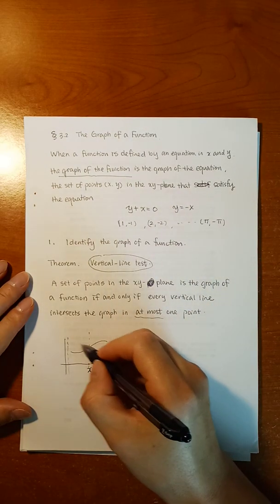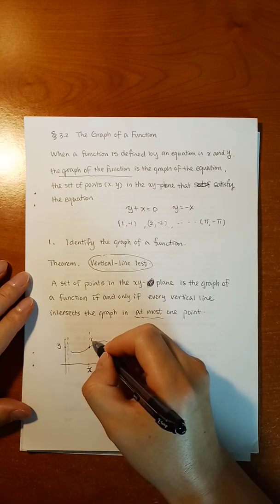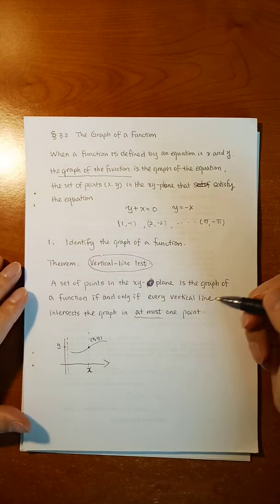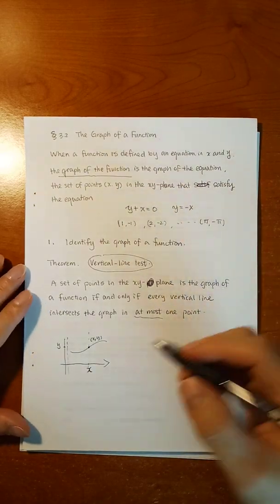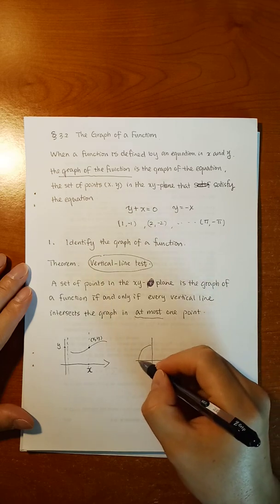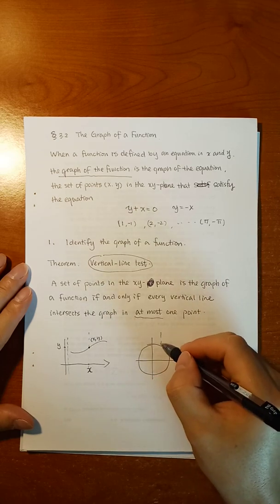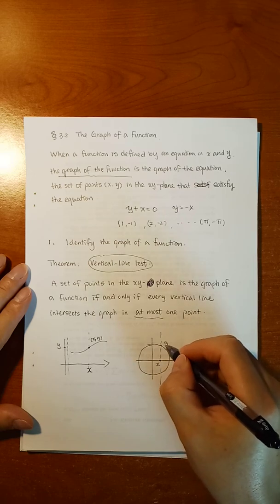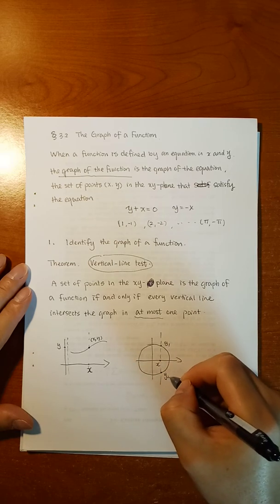Okay, and this point x, y is on the graph. And if you have, for example, this one, you see this x has multiple corresponding images.